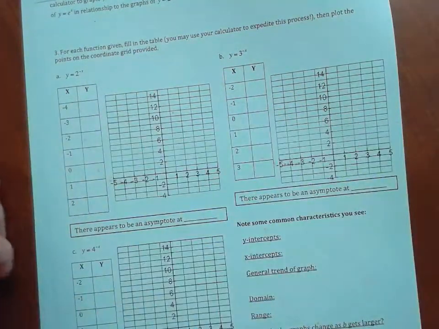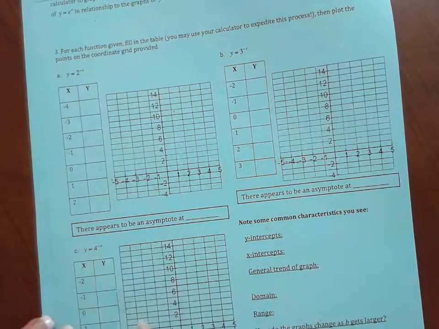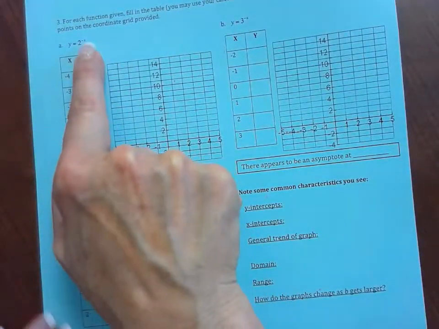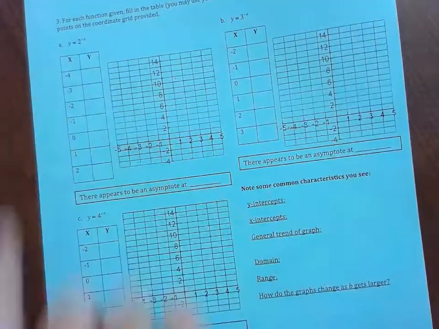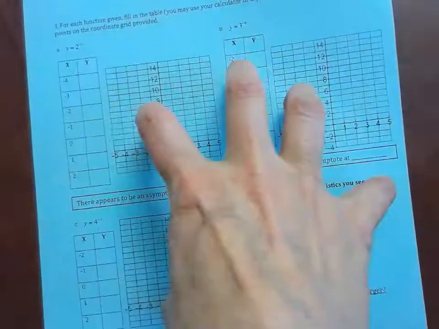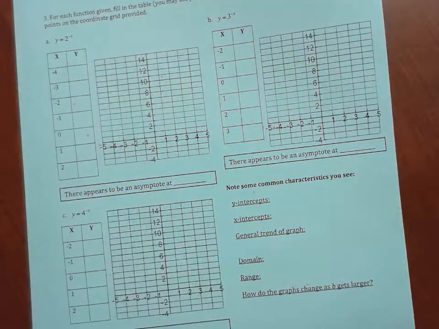Okay, so what I would like to do now is I want you to do the same thing, but we're going to do it with negative exponents, okay? So we'll go ahead, you guys work individually to compare these graphs, and then we'll come back together. Because this time we're going to look at the negative x's. All right? Sound like a deal?